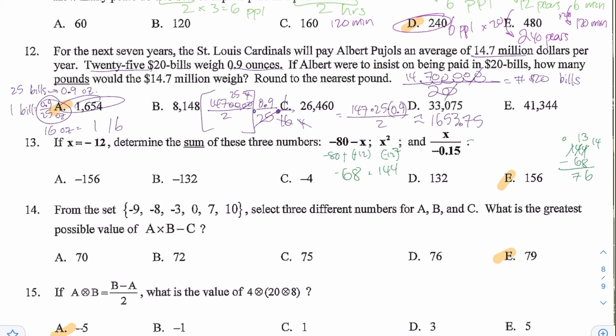And then you have to do negative 12 divided by negative 0.15. So the negatives will cancel out. And then you have to move the decimal over 2 times. So this will be 1200 divided by 15.